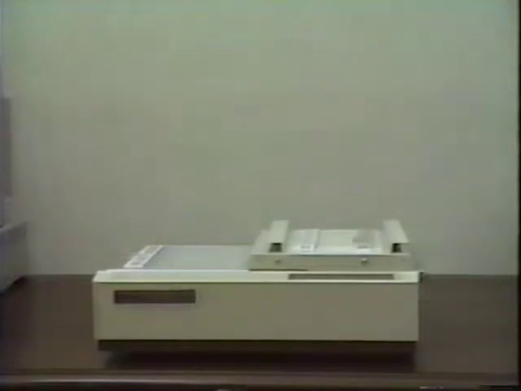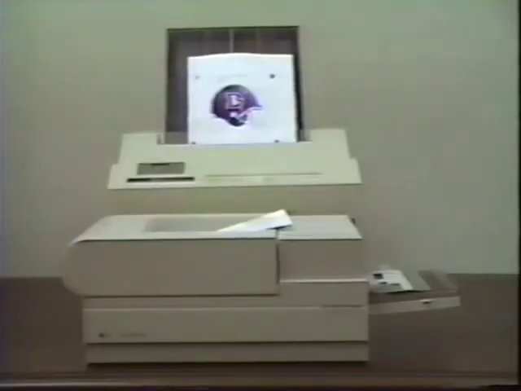A high-resolution input scanner, and 2 output devices. One black and white, the LaserWriter 2, and the QMS color proofer.